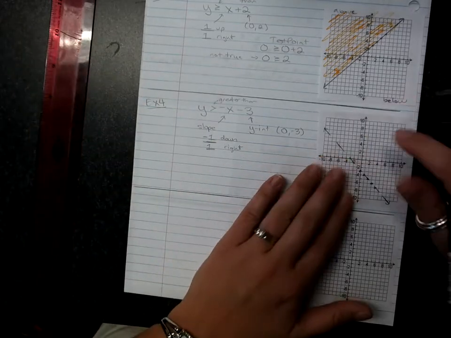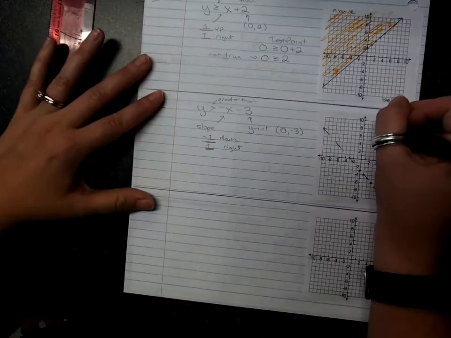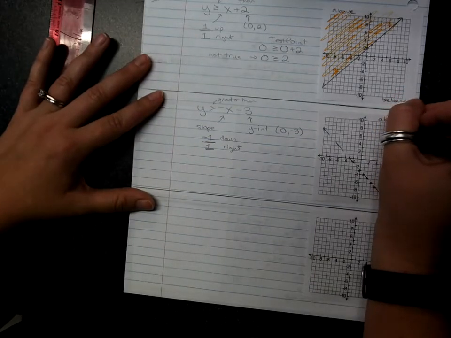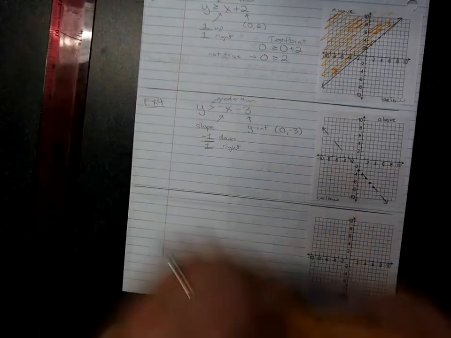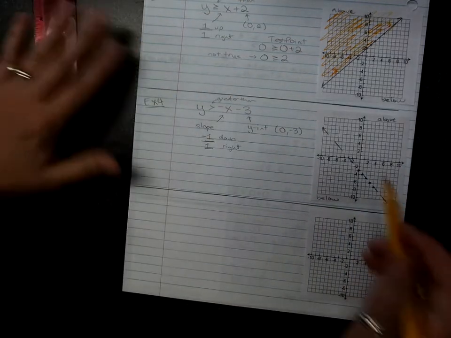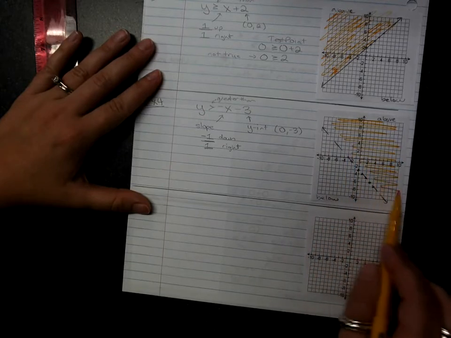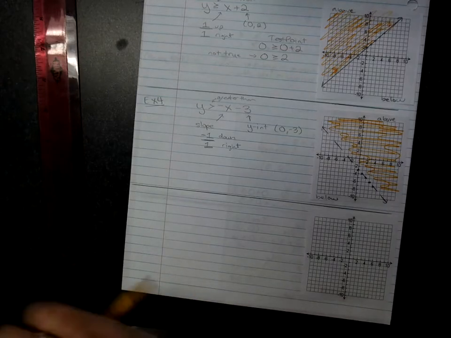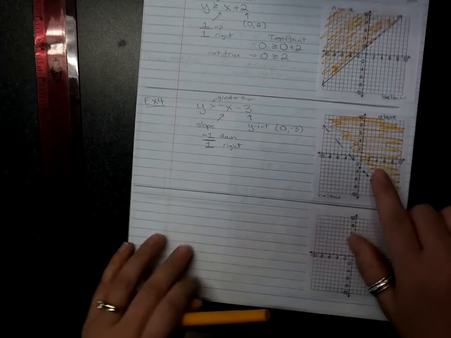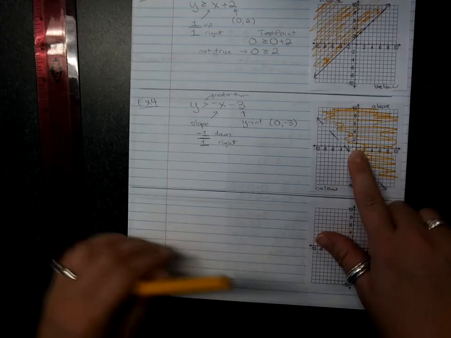If you ignore the axes, this side is above and this side is below. So this time we have above over here and below over here. And we're going to shade above for greater than. So we'll shade the top half above the diagonal line. And if you're not sure, again, you can use that test point of 0, 0, and it should be a true statement.